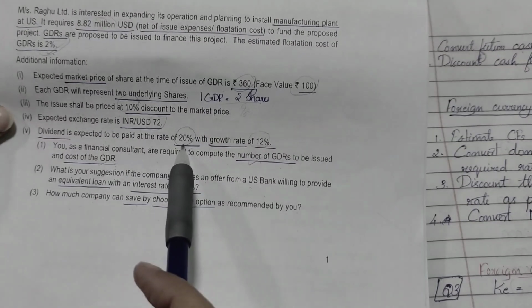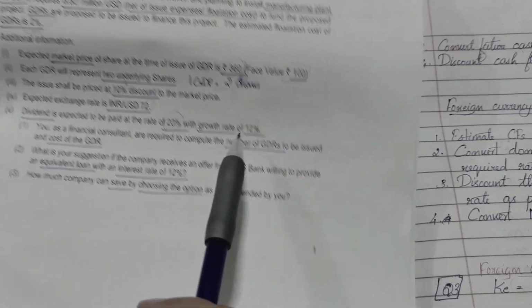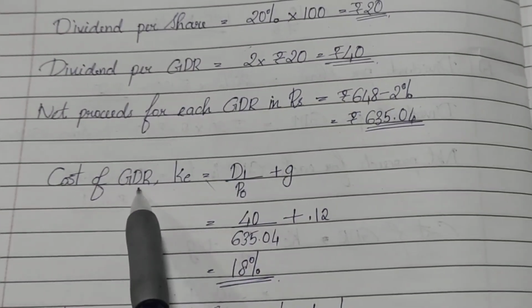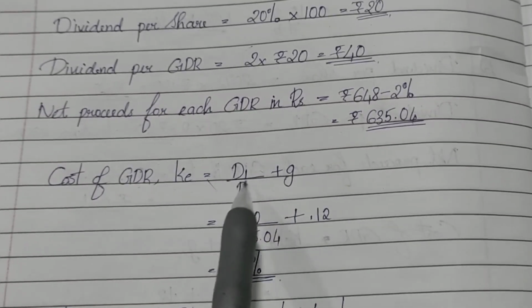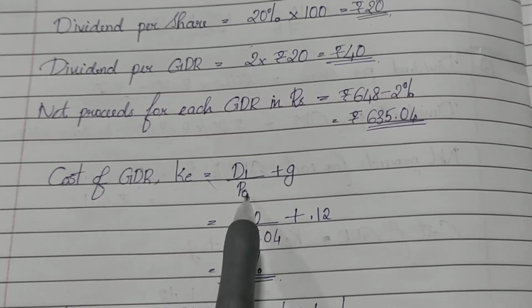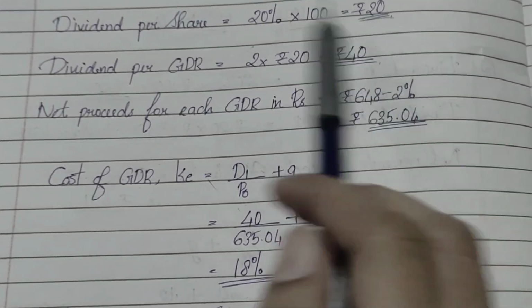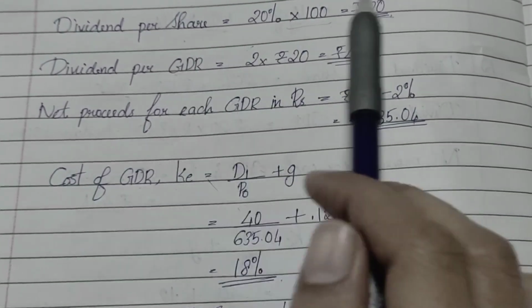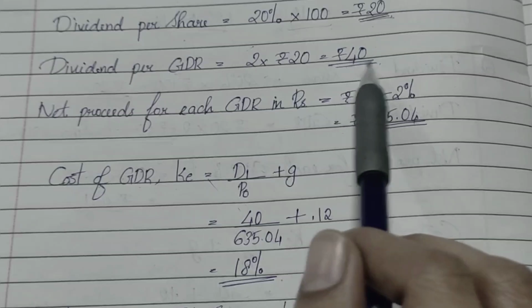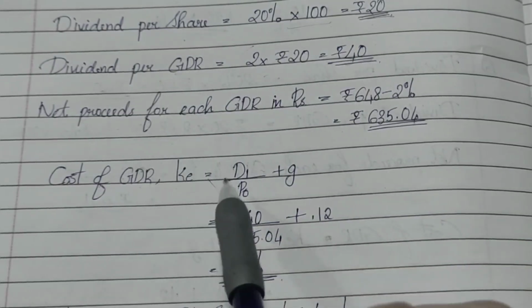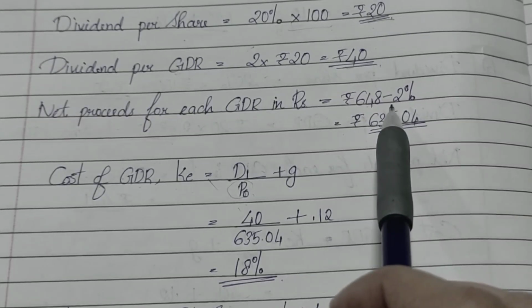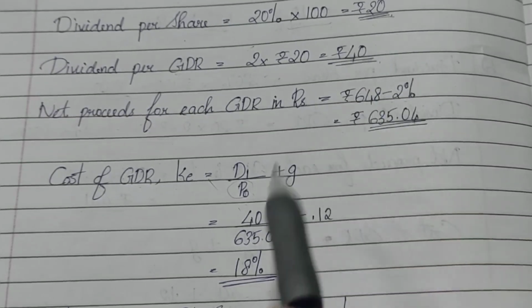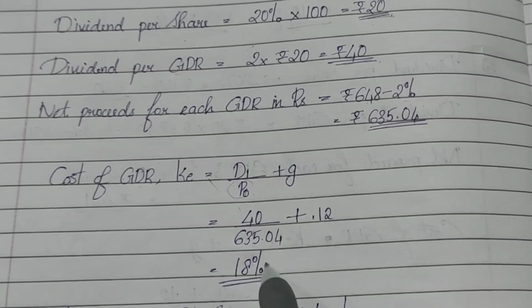So dividend is expected to grow at 20% and growth rate is 12%. We need to compute the cost of GDR. So K is equal to D1 by P0 plus G. D1 is the dividend. So dividend is 20% of face value 20 per share. So per GDR will be 20 into 2, 40 will be dividend per share. Then P0 is the net proceed. Net proceed is equal to gross proceed minus flotation cost. So D1 by P0 plus G, cost of GDR is 18%.